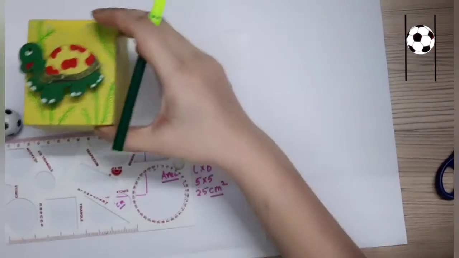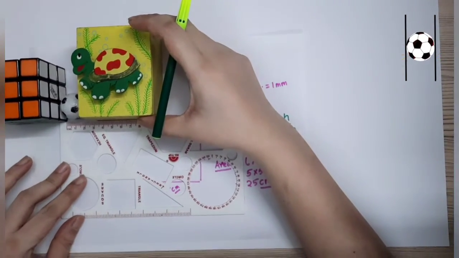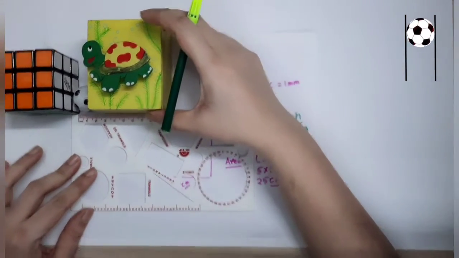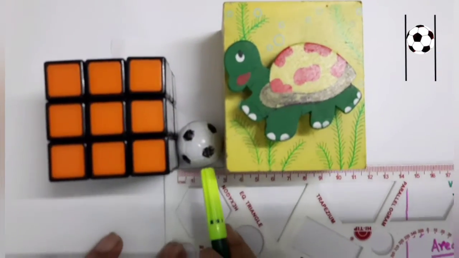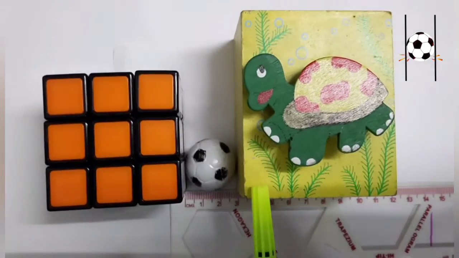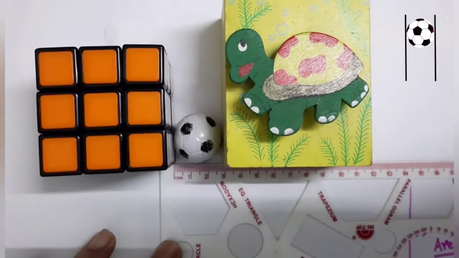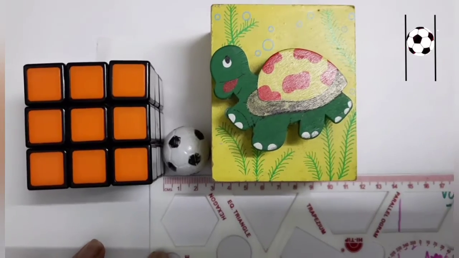Then I will take one more box like this, and holding the scale I will push so that both the edges are touching the boxes. Now I have to take the reading. It is 3 centimeter.